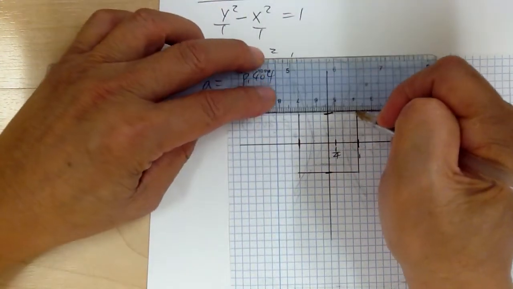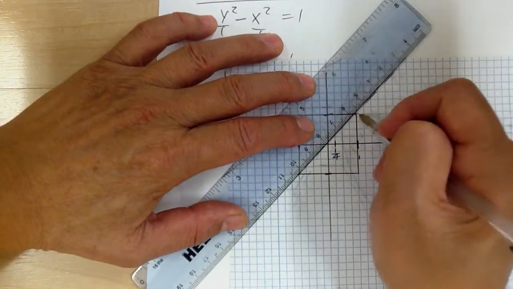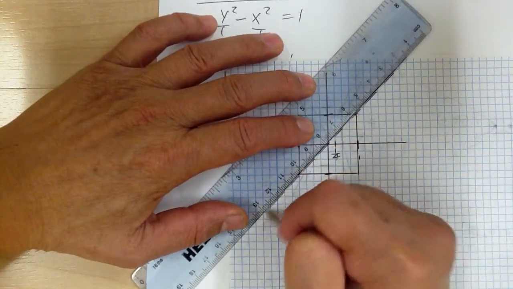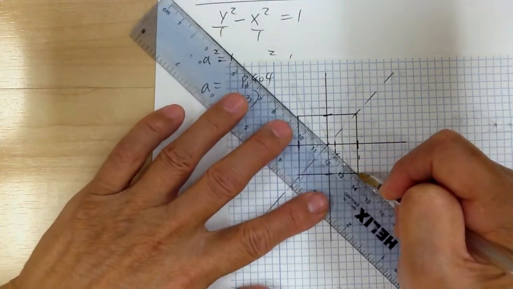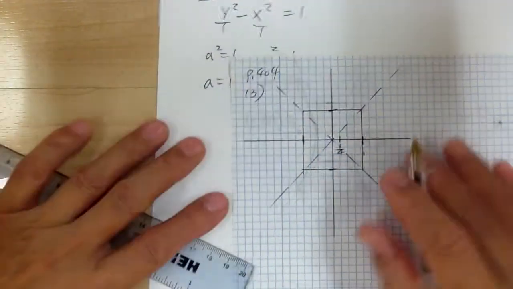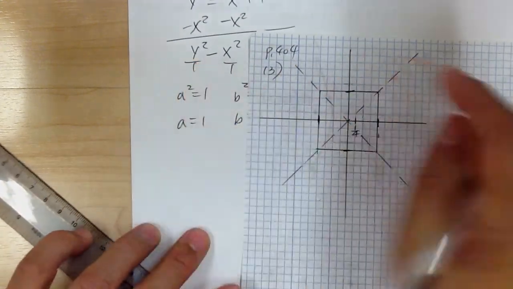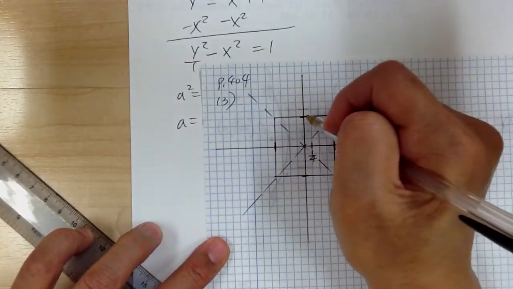Okay. So make your box, draw the asymptotes. Okay, and the graph is going to be in the right direction because y comes first. So we're going to go in the right direction.